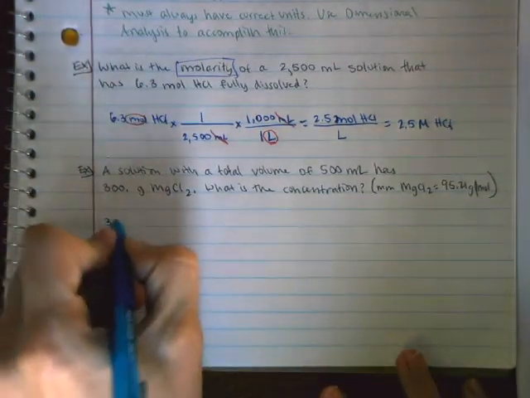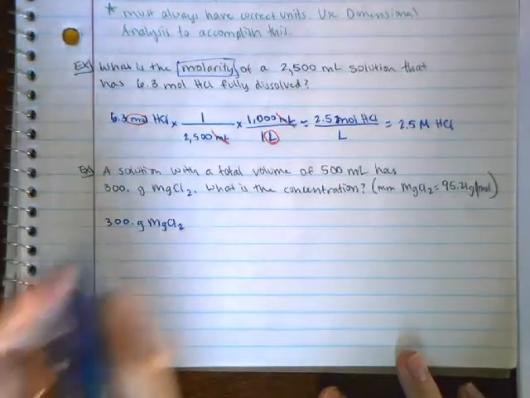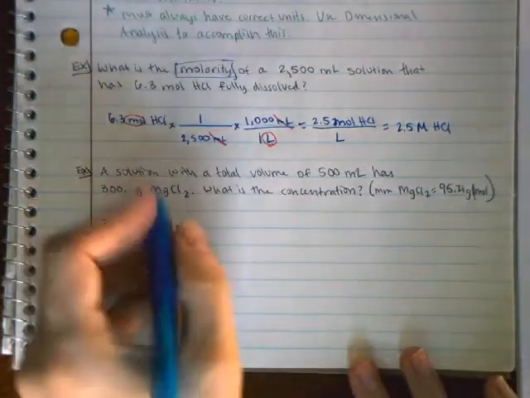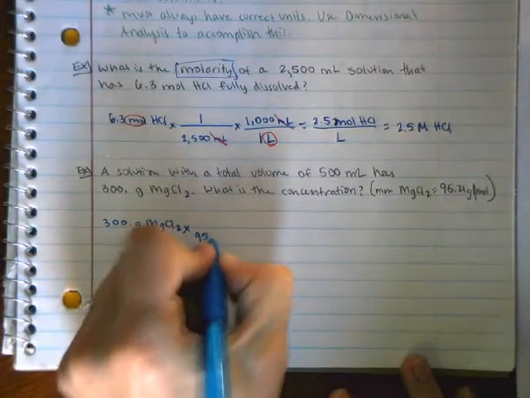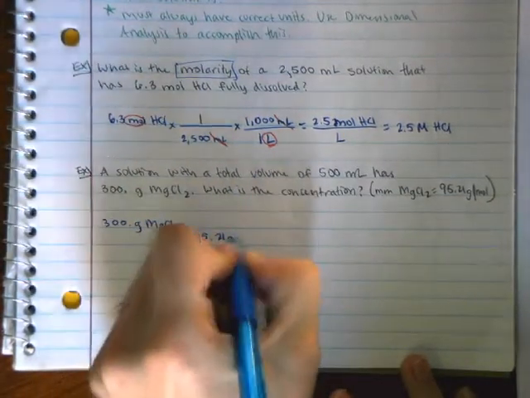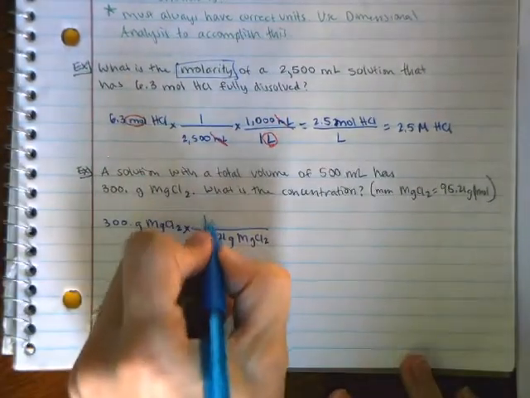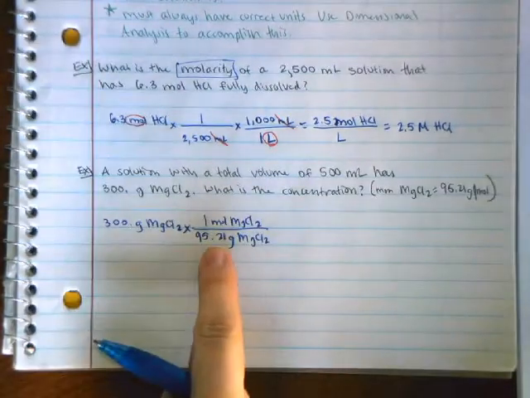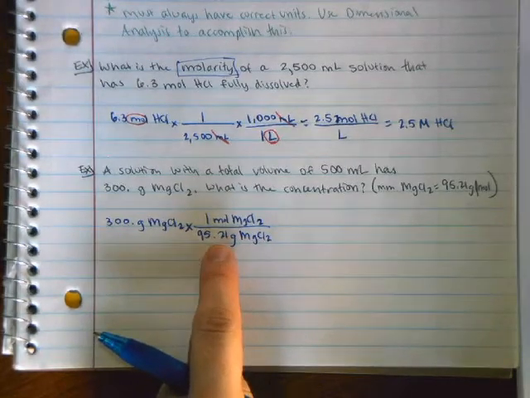We've got 300 grams of MgCl2. Grams are going to be on the top because that's my solute, but I need to convert this to moles using the molar mass. It's really weird that I was not here to teach you this unit, but I assume you know how to do this. So I'm going to use the molar mass of MgCl2: for every 1 mole of MgCl2, it has a mass of 95.21 grams.